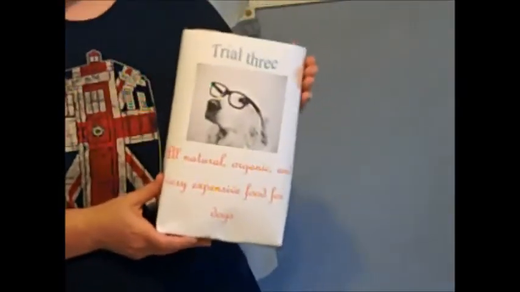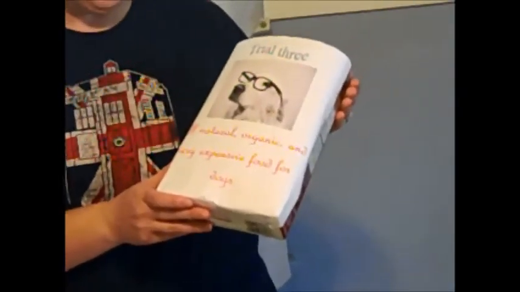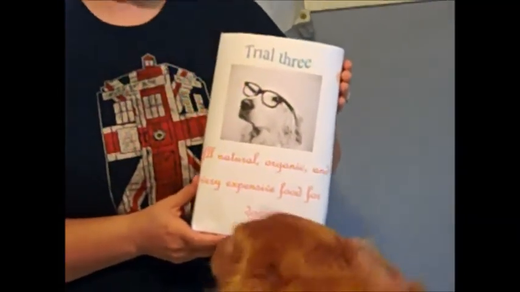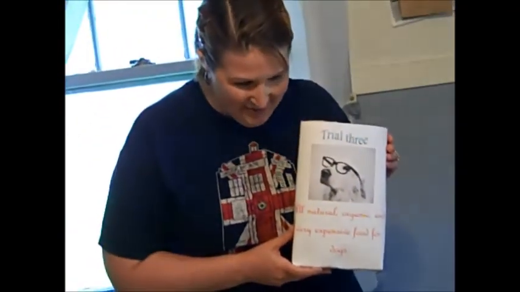And our last trial is the all natural and organic and very expensive food for dogs. Ooh, somebody's interested. Let's check it out. Trial 3, the most expensive dog food. 25 and 10.